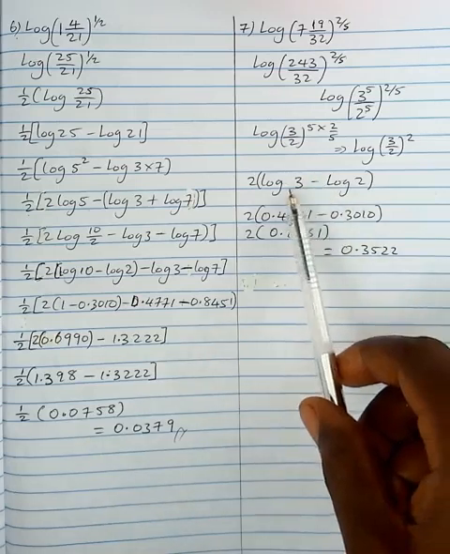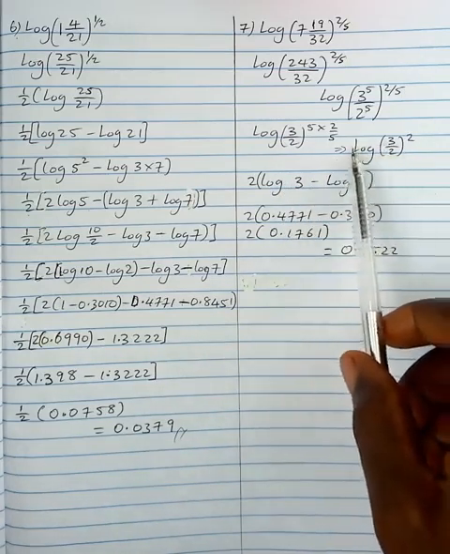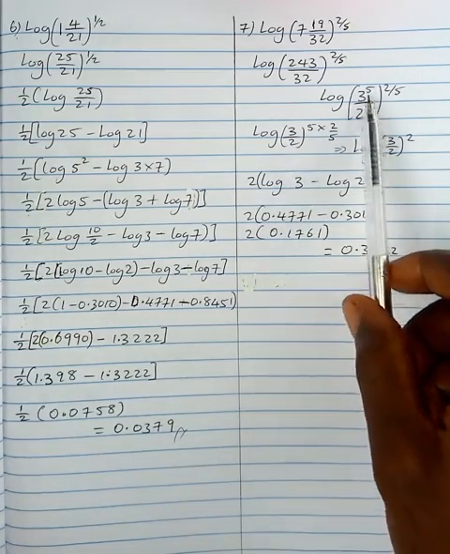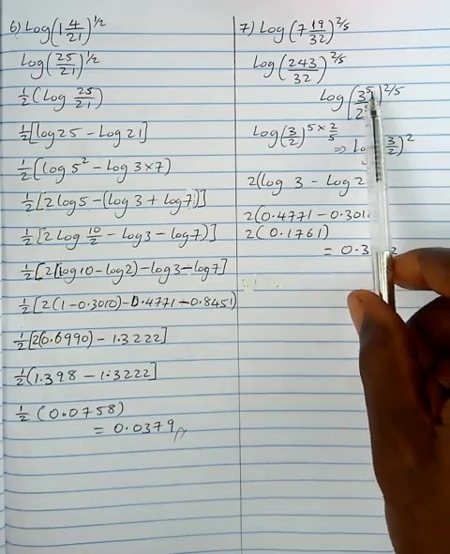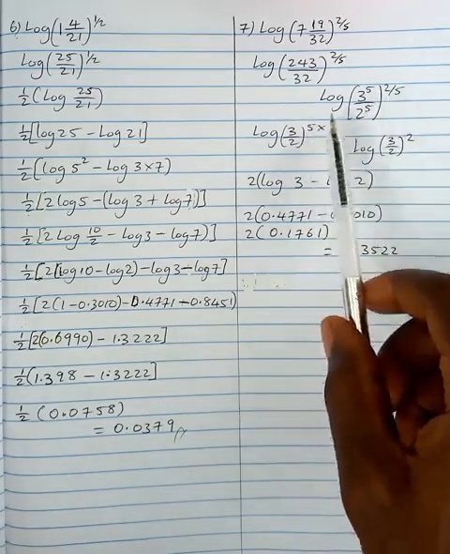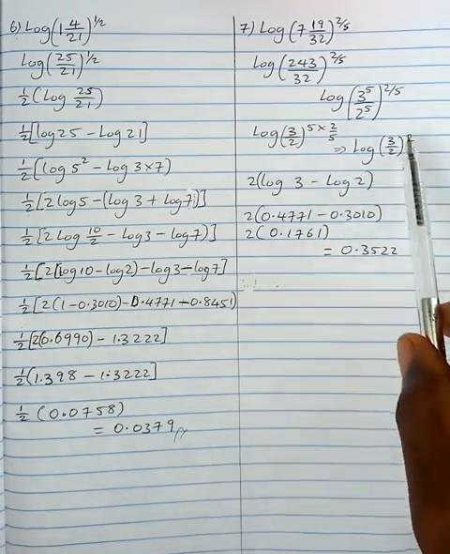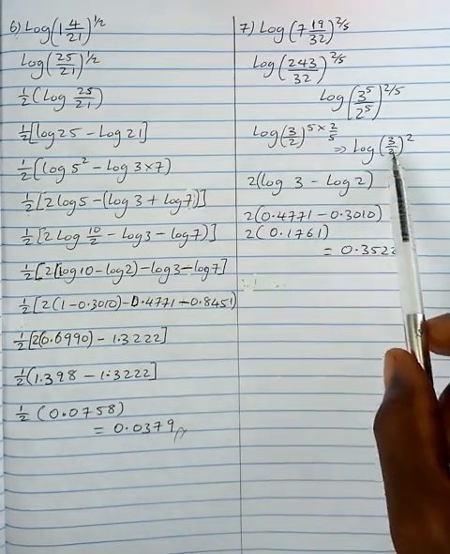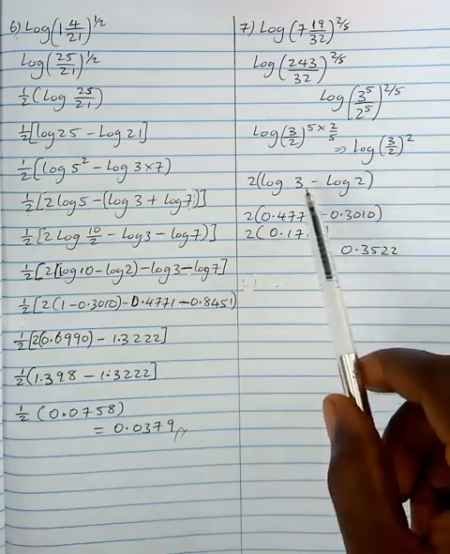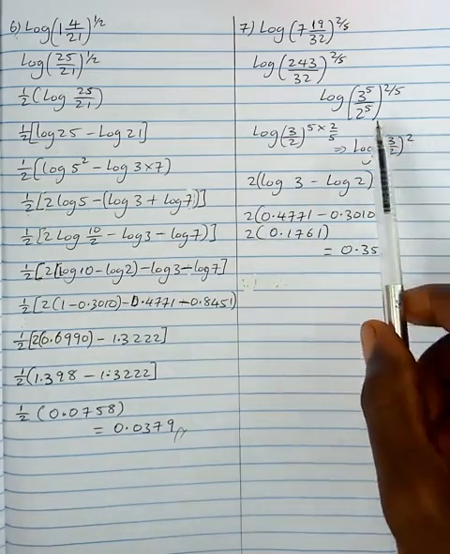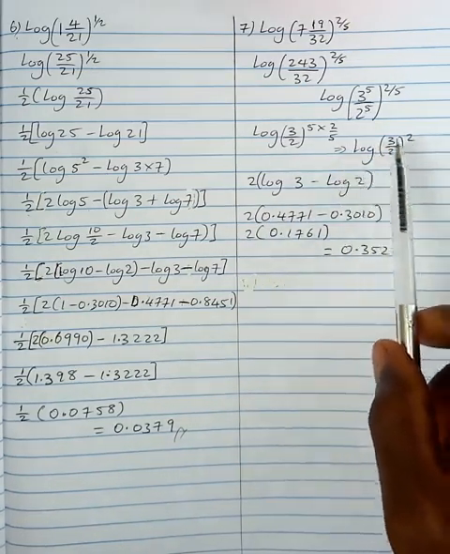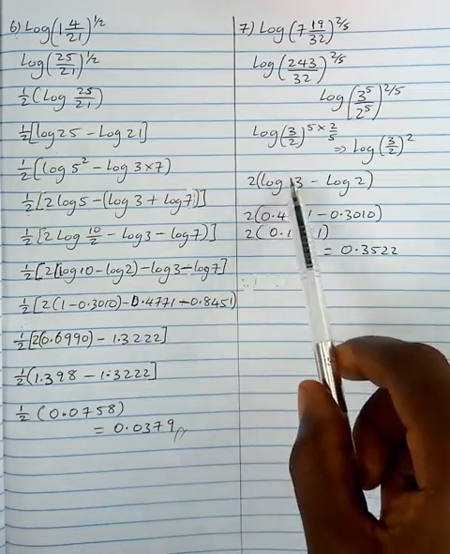So at this point we have logarithm of 5, we have 5 as the power here. Now factor out the 5 that comes out to multiply the already existing power. So this 5 will cancel this 5, give me 2 only. So I have log 3 over 2 raised to power 2. Now this power of 2 is what I will multiply with the log. So I now have 2 into bracket.